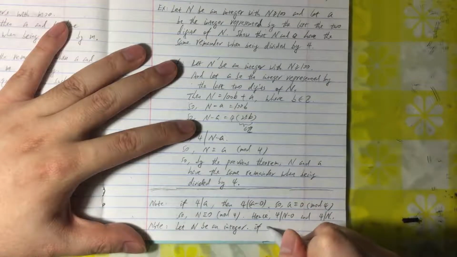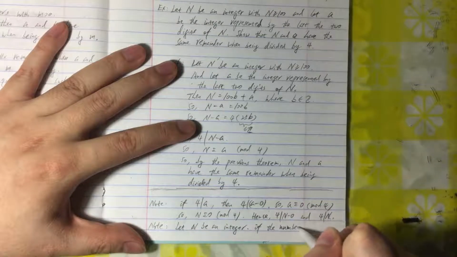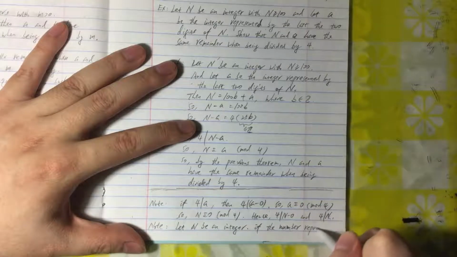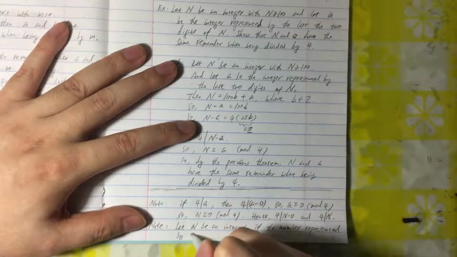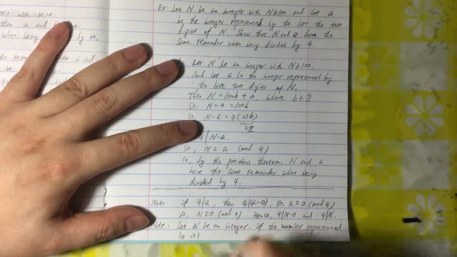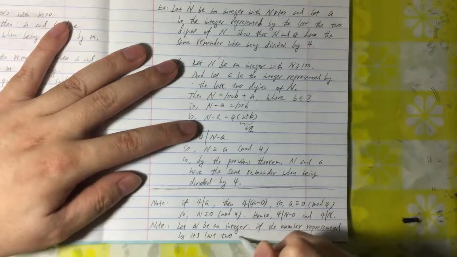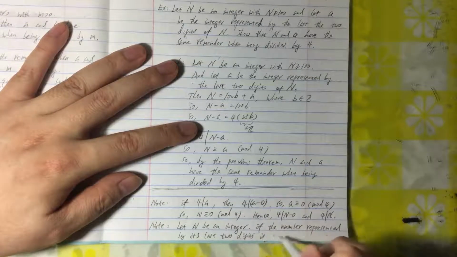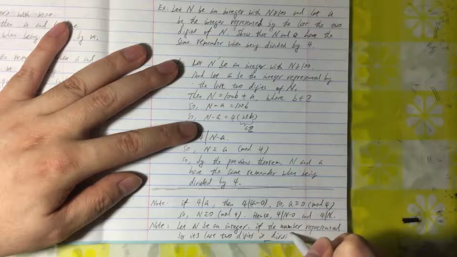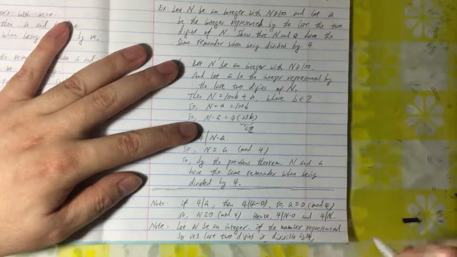If the number represented by its last 2 digits is divisible by 4, then n itself is divisible by 4.